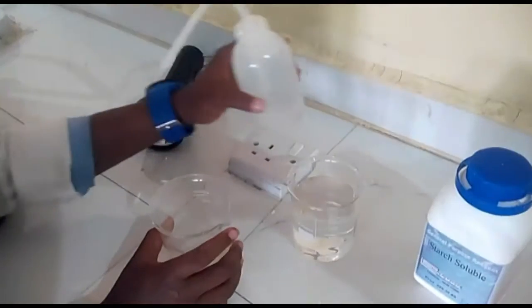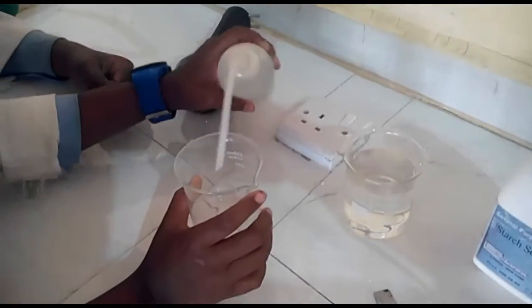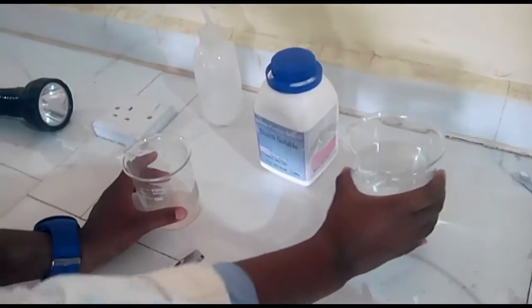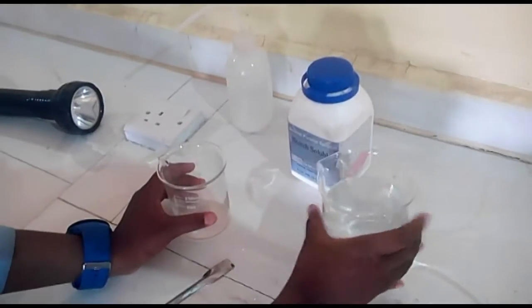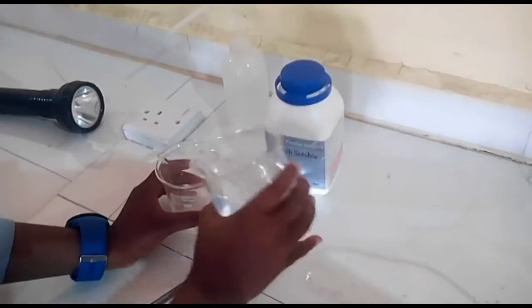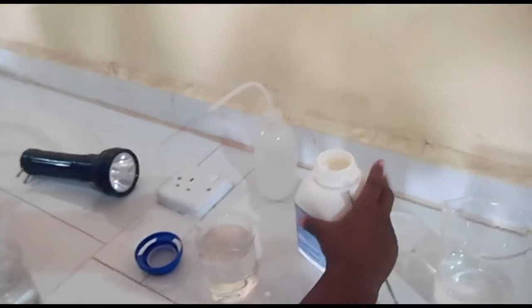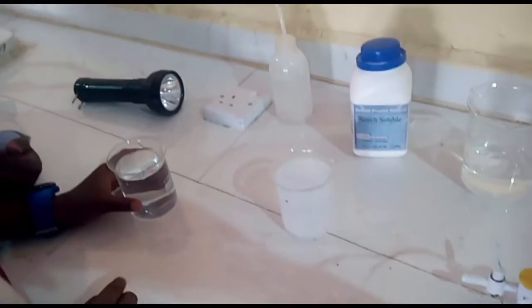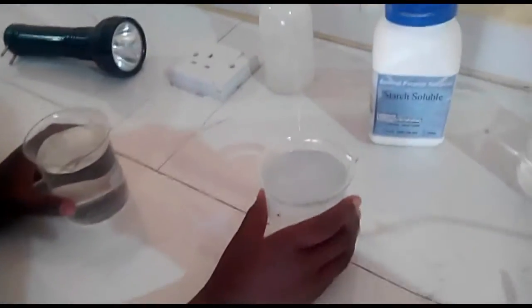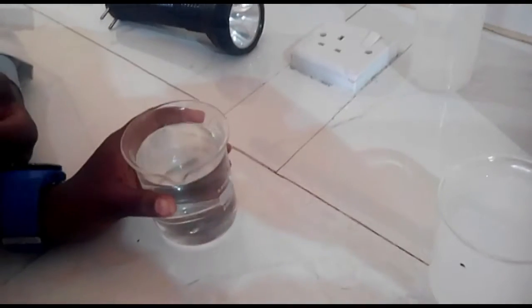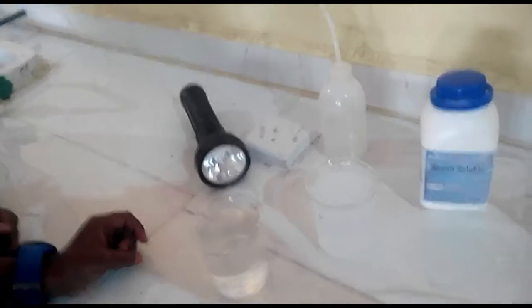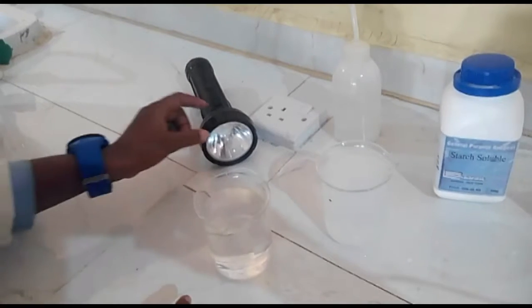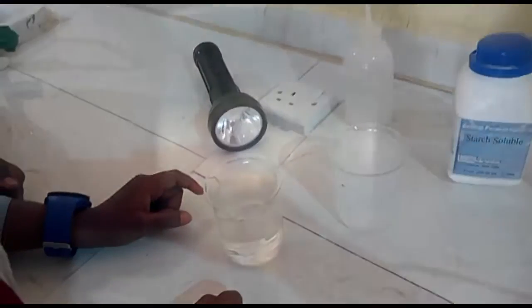The first step is to pour our distilled water into the beaker, and this is acting as our control. The second step is to pour our hot water into the second beaker and add our starch. This is our starch solution and this is our water, and the water is serving as a control. The last step, we will be passing our light rays through the two beakers using the torchlight, and this will be carried out in a dark room.